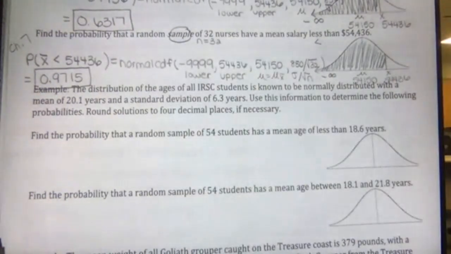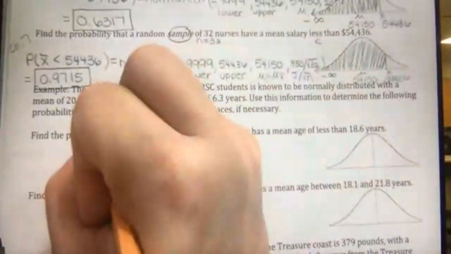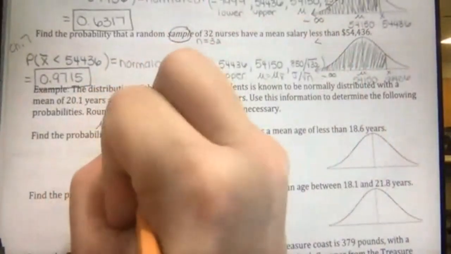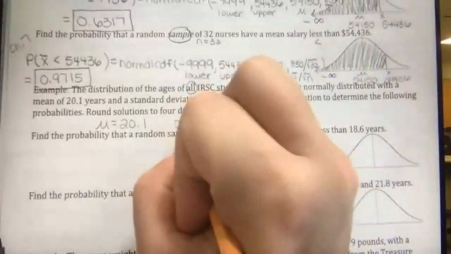All right, the next one says the distribution of the ages of all IRSC students is known to be normally distributed with a mean of 20.1 years. So our population mean, because it says all, our mu is 20.1. The standard deviation is 6.3. It's talking about all, so it's talking about our population standard deviation. So sigma is 6.3.